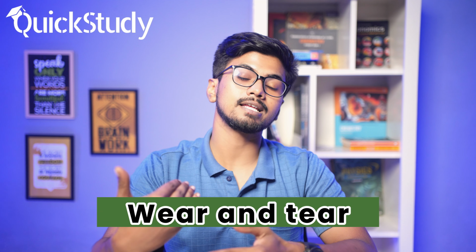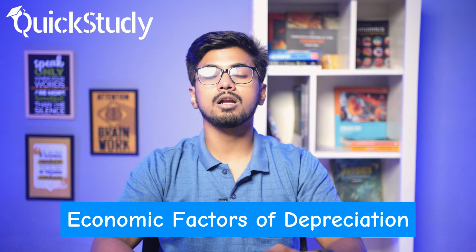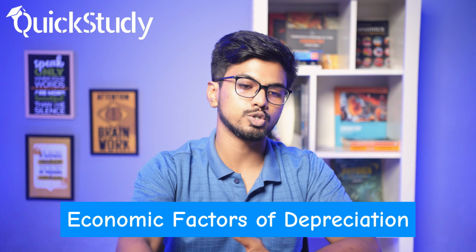One of the main reasons is wear and tear, which is basically physical depreciation. So non-current assets will eventually wear out because there is a natural element to it. So they'll maybe erode, they'll rust, rot, or decay. And there are economic factors of depreciation as well. Economic factors are why an asset might lose its value because it is outdated due to technological advancements over time, or there have been process changes.